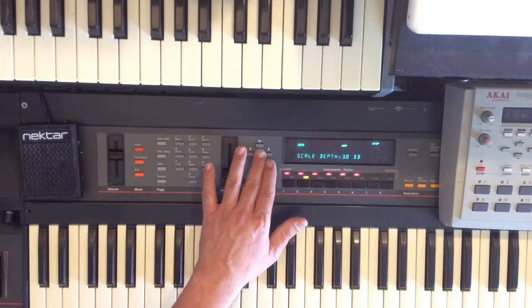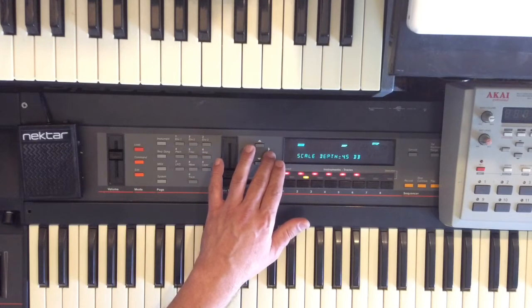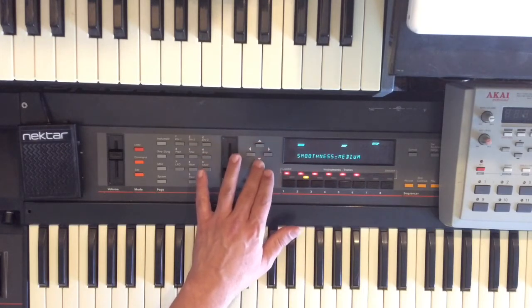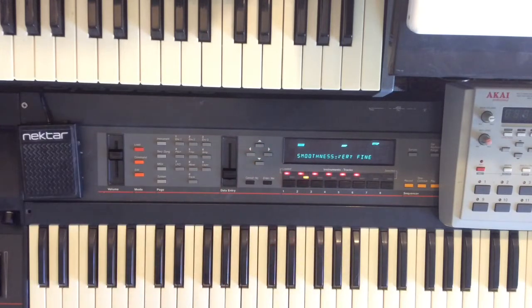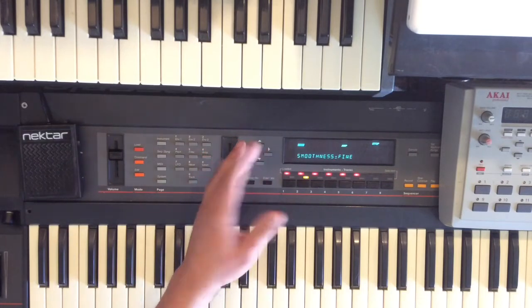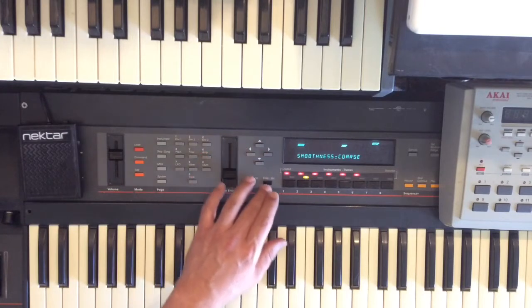Scale depth. How much do we really want to boost this? I think 4.5 is good. Medium, so now you have different levels. Very fine tends to add a lot of noise into your signal. Fine, a little less noise, and so forth. So let's go with coarse.